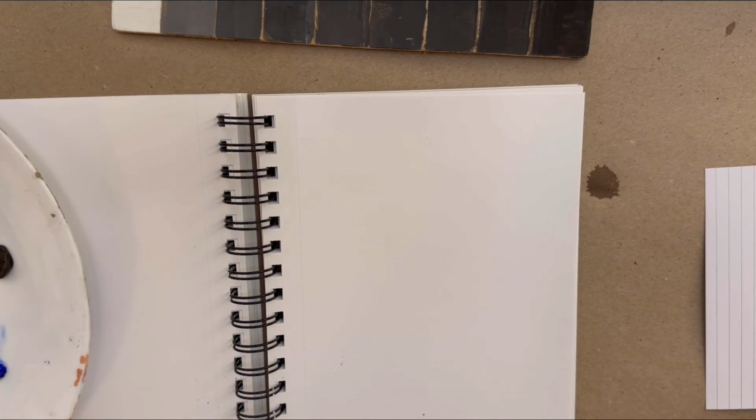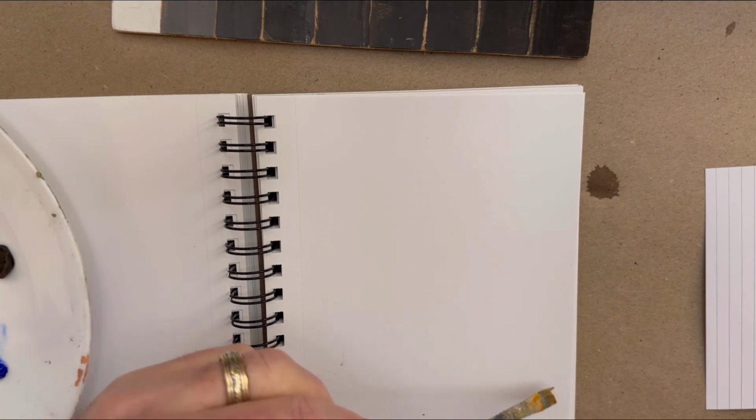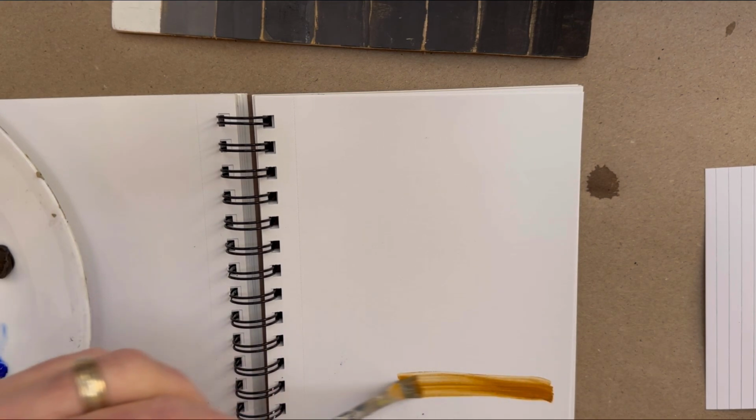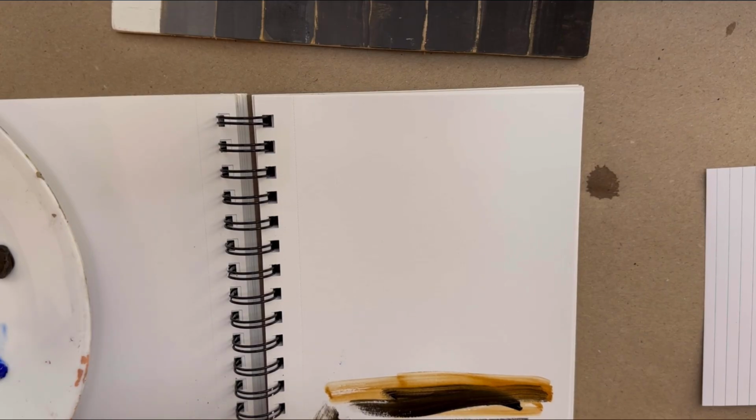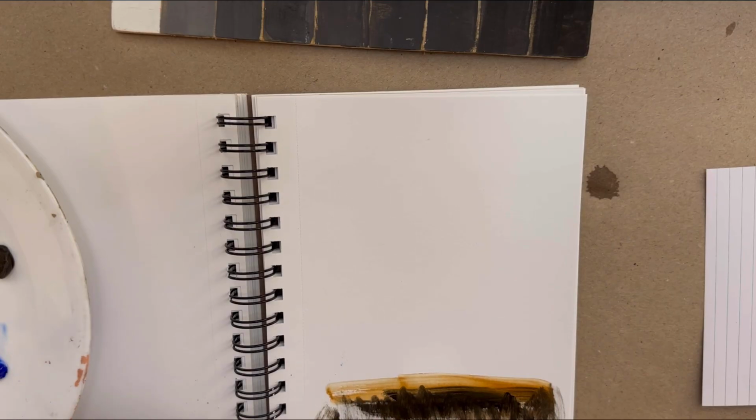So when we think about the concept of the perspective of colors, it's really interesting. So if we had a landscape where there was a ground plane, and I'm using kind of a mixture of my raw sienna and black.